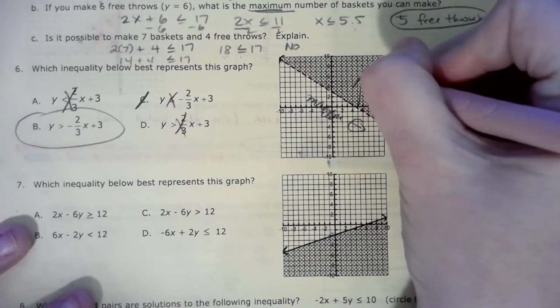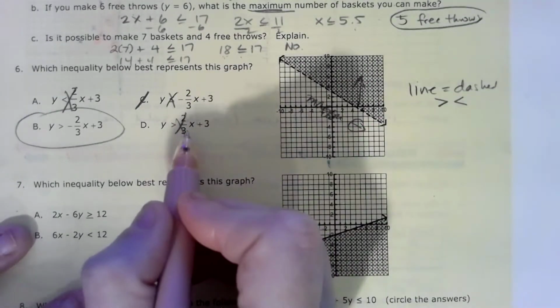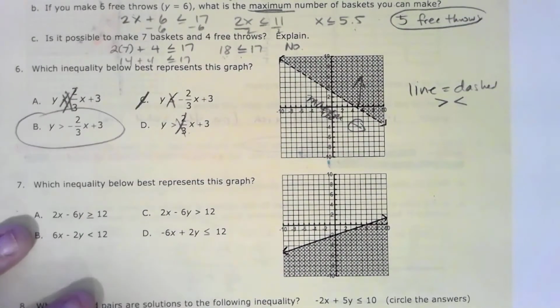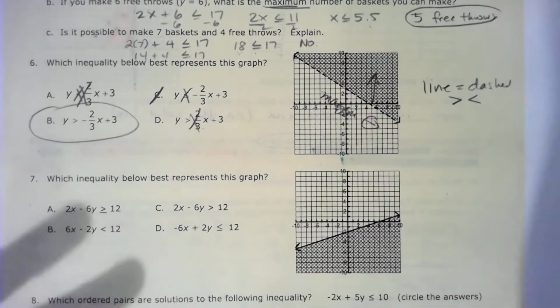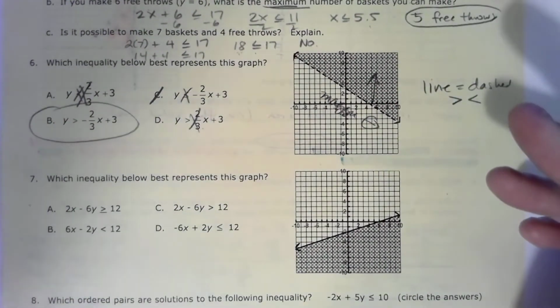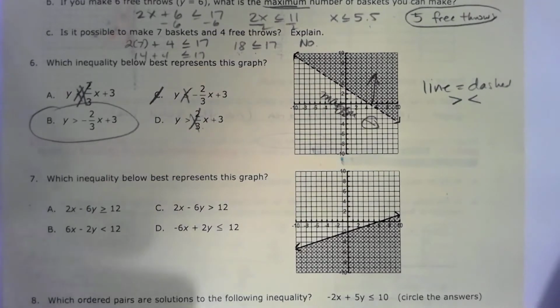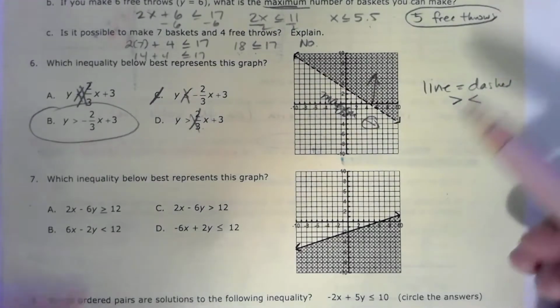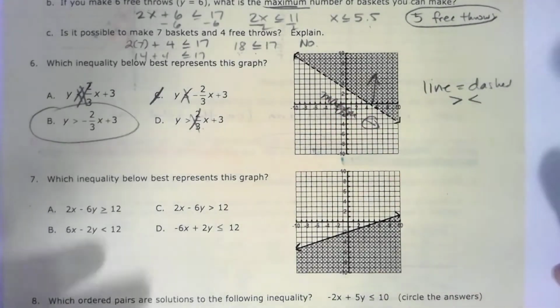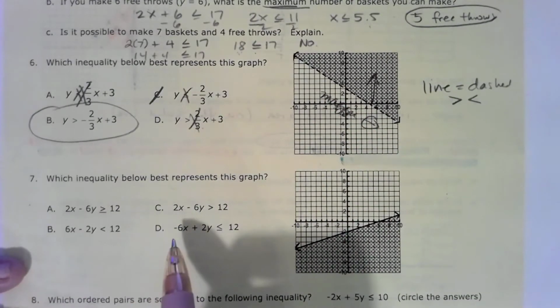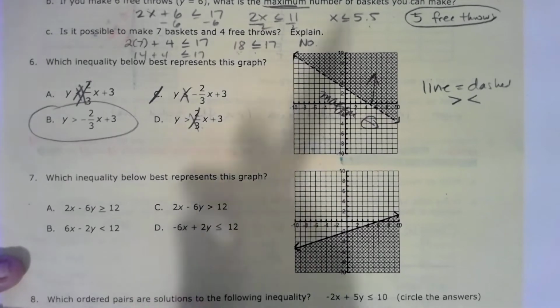Also, it happens to also be shaded above, which means it's got to be greater than, so that one would have been out anyway. Okay, so remember, this is the reason why knowing those key features is so important, because again, I almost didn't even have to do much with the inequality. I didn't have to know where to shade, because all I had to do was look at the line. So let's see, that strategy is not going to help me here, is it? Now, this is a problem.